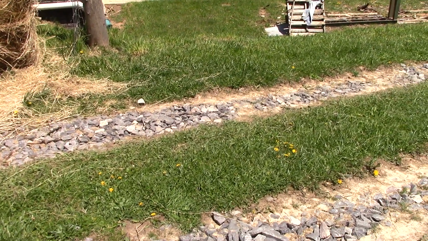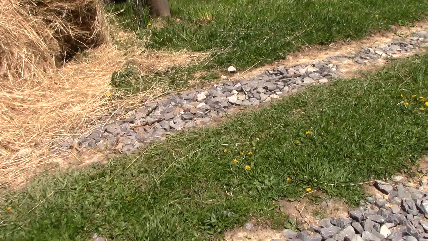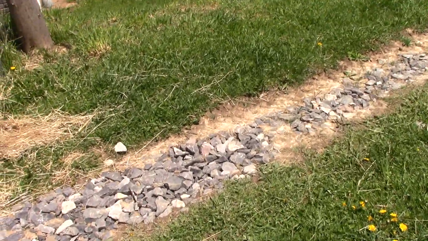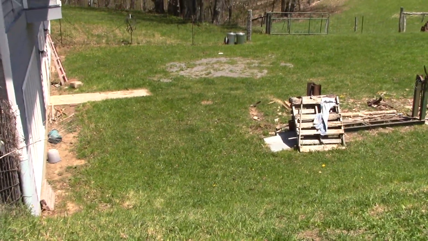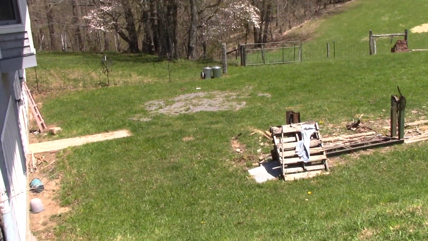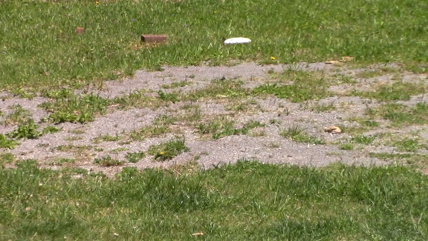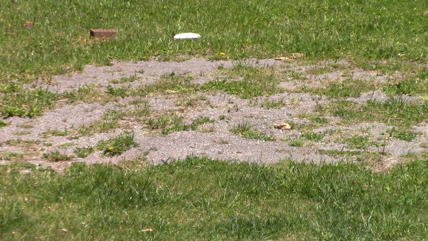When my kids were small, I had some limestone sand delivered from my local quarry, and this was the place where I had it dumped, and my kids had played in the sand pile basically.